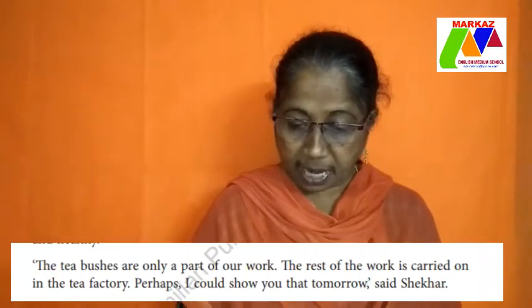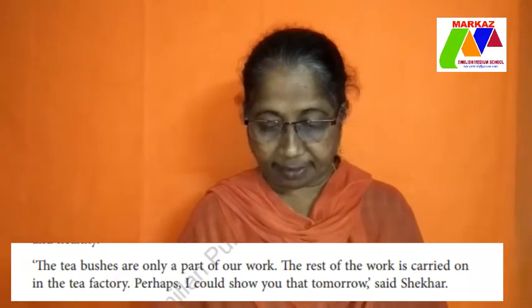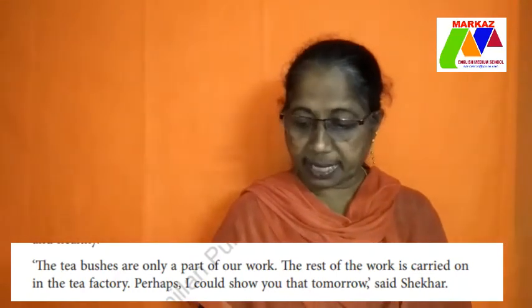The tea bushes are only a part of our work. The rest of the work is carried on in the tea factory. Perhaps I could show you that tomorrow, said Shekhar. So Shekhar tells Rahul, only caring for the tea bushes and plucking the tender leaves and then collecting them together and sending it to the tea factory is our job. The other half of the job is done in the factory where it is processed by chemical means and mechanical means into tea powder or tea dust or tea leaves.